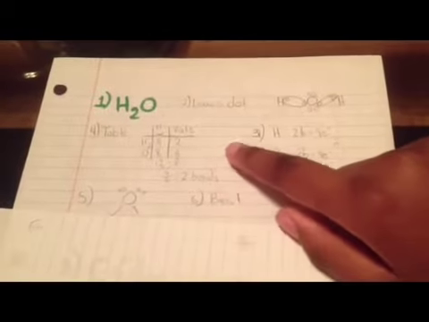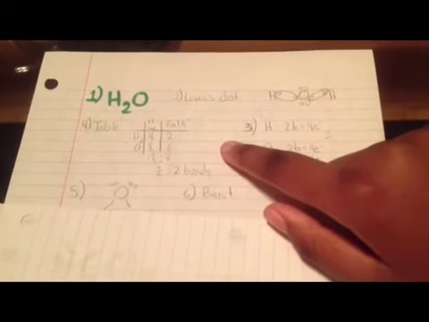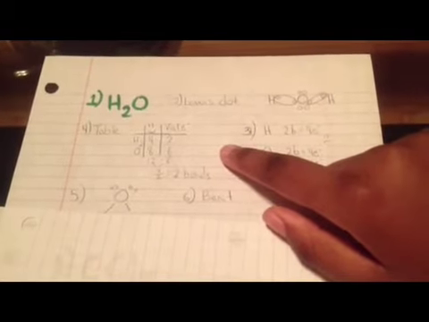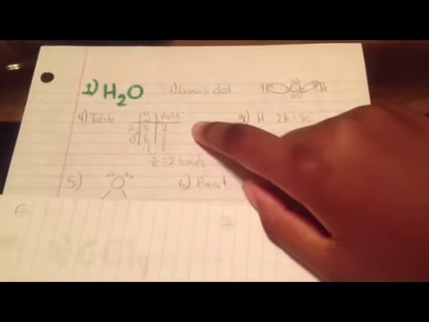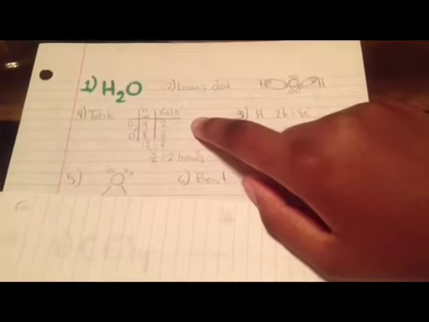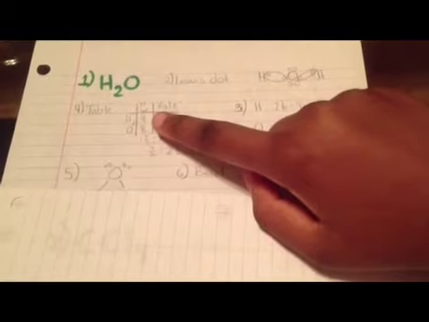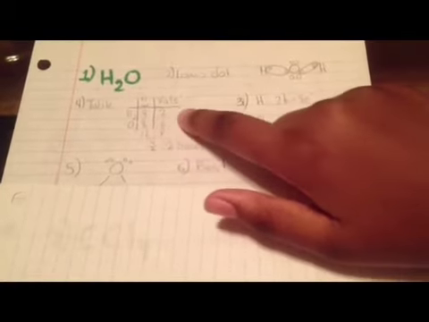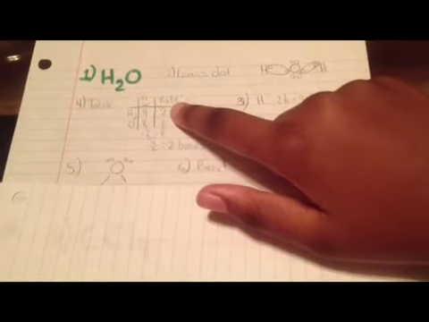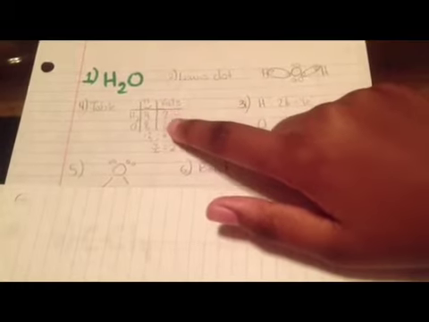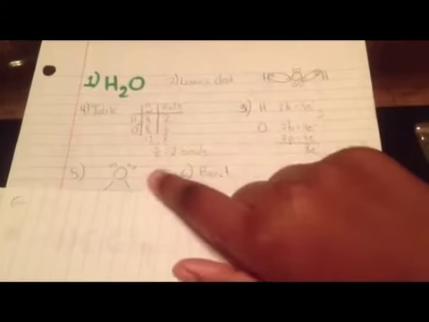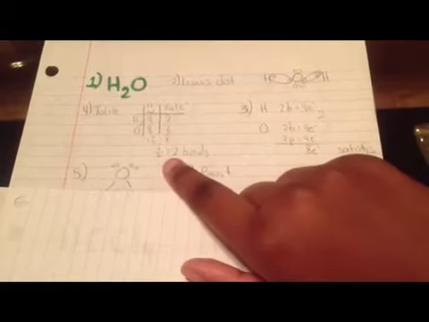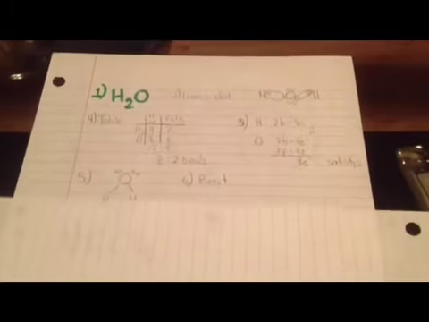Step 4, the table. You want to check for how many bonds it has. Usually you can do the table if the Lewis structure doesn't work, but in these steps I included it anyway. So you have H2 needs 4 to be happy, 2 for each H, and then O needs 8 to be happy. H has 1 electron each, so that's 2. O has 6. 12 minus 8 equals 4, divided by 2 equals 2 bonds.